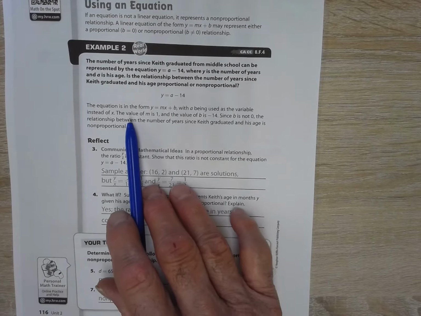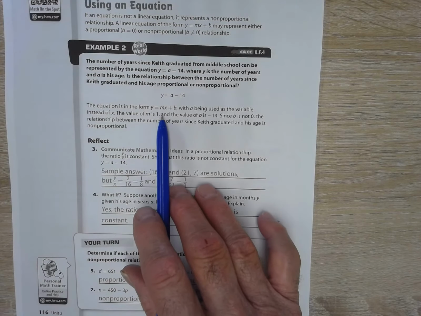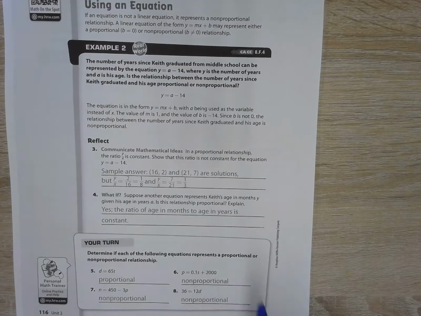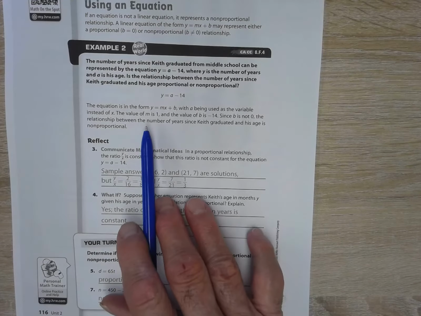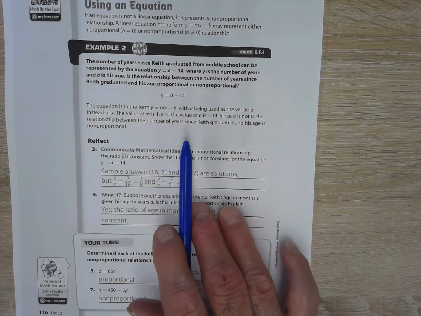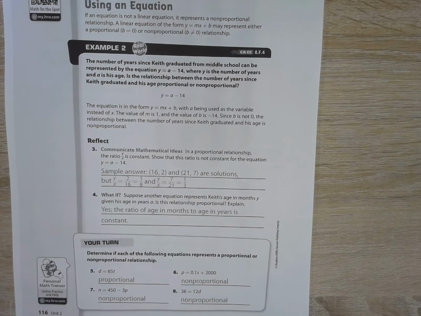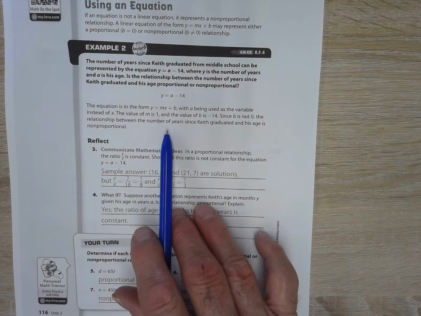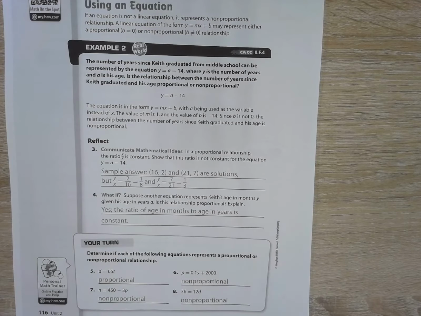The equation is in the form y equals mx plus b, with a being used as the variable instead of x. The value of m is 1, and the value of b is negative 14. Since b is not 0, the relationship between the number of years since Keith graduated and his age is non-proportional.